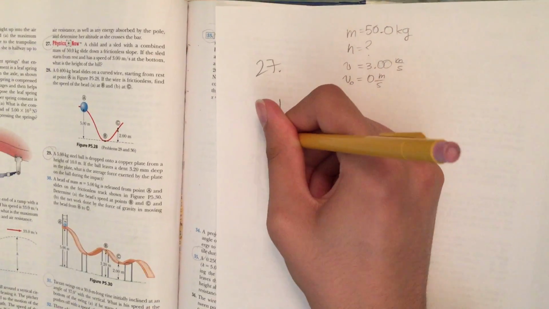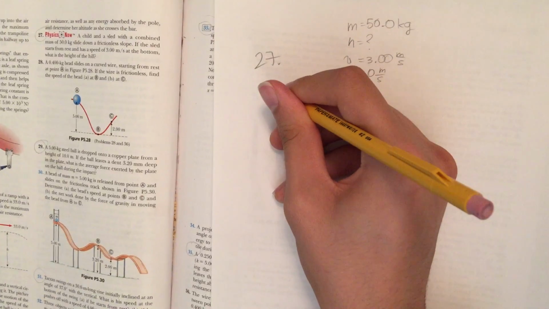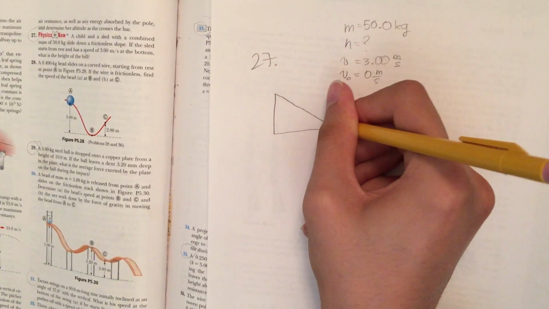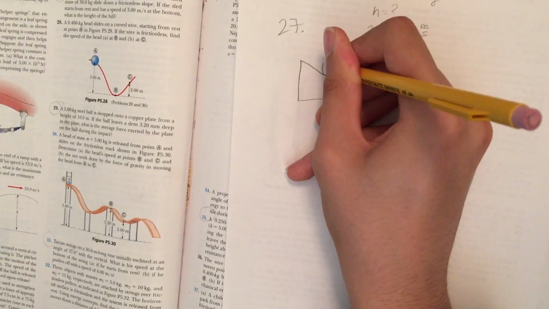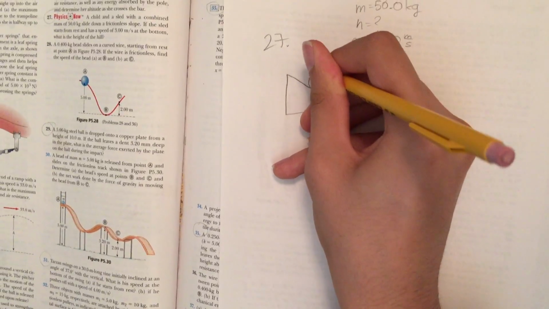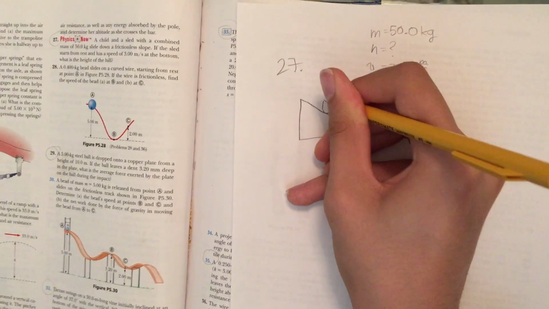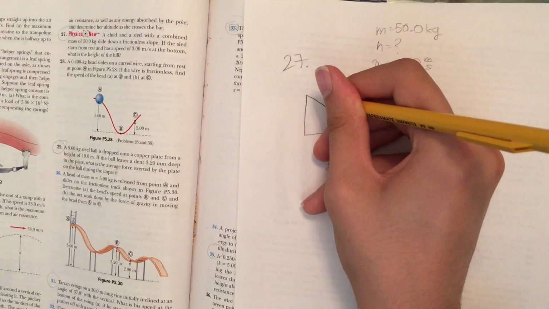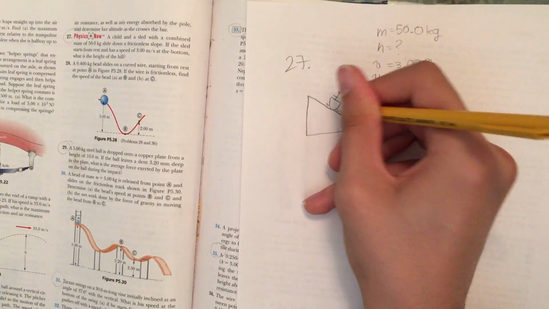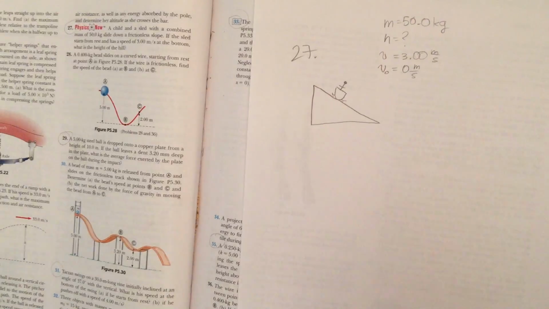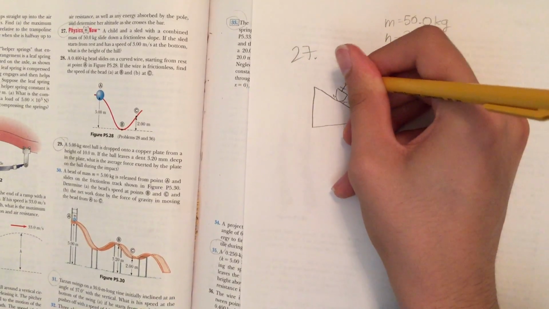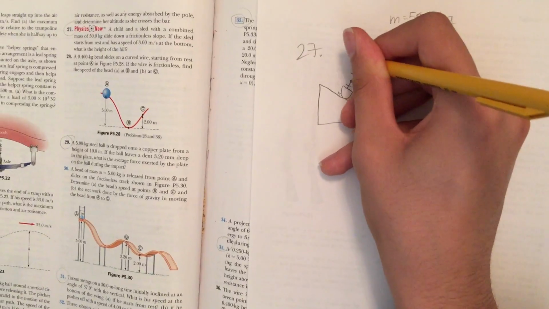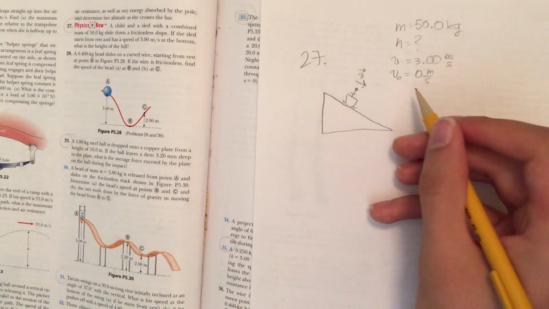So we'll start off by drawing a diagram of a hill, a child and a sled. So here's a child going in a sled. Don't know what a sled looks like, but here's a sled. So it's going with the velocity of v. And there we go. Now let's get started.